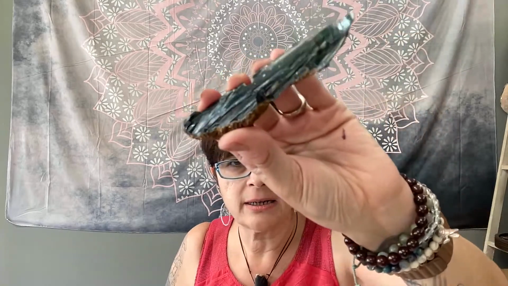So you can see the different types of formations, right? This one almost looks like the same formation as a kyanite piece would form, and this is very, very dark green. Hopefully you can see it. And then the other type of formation that you can get is a formation like this, more tabular.